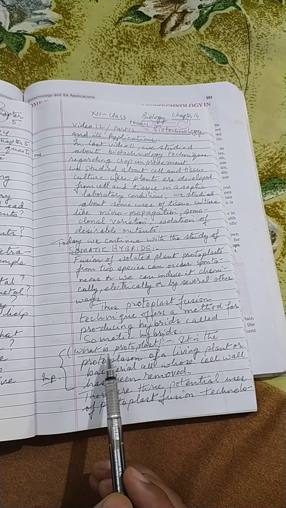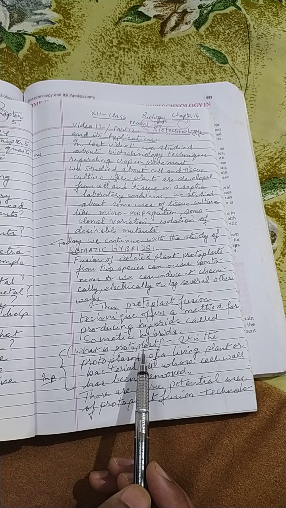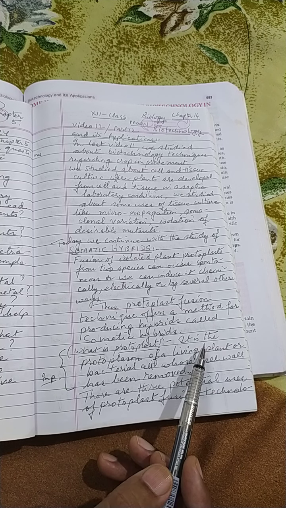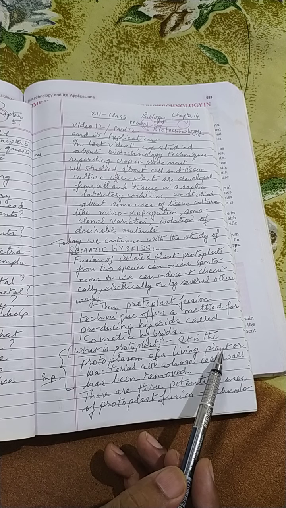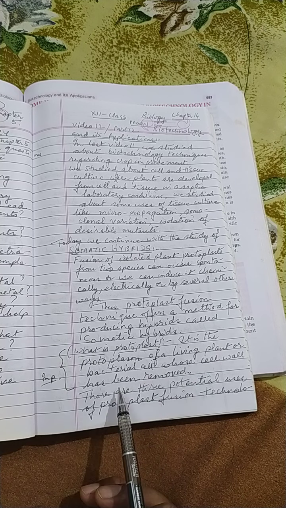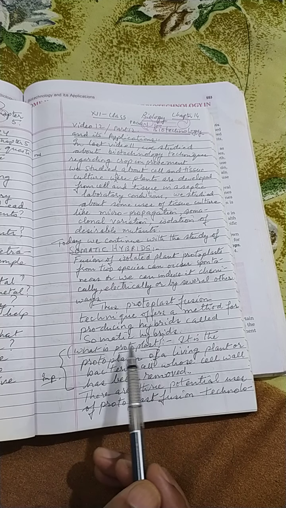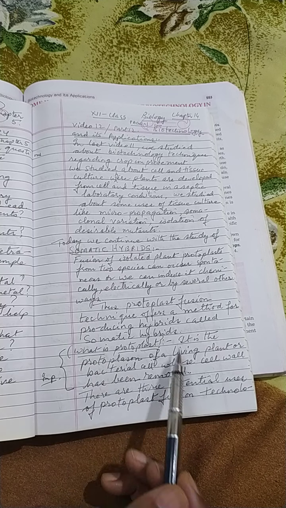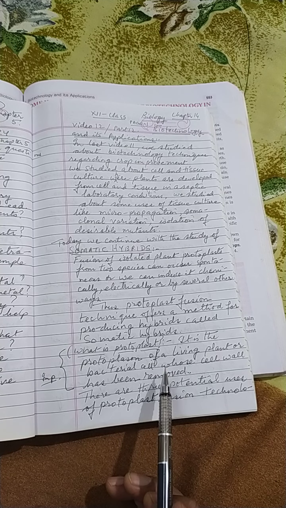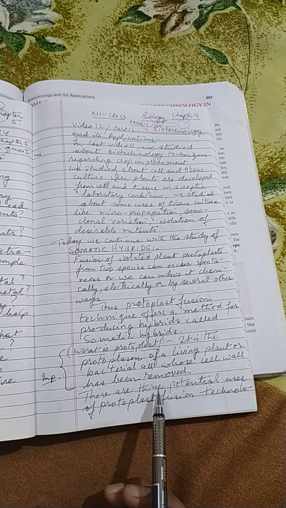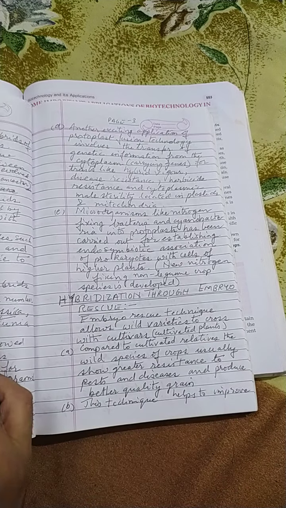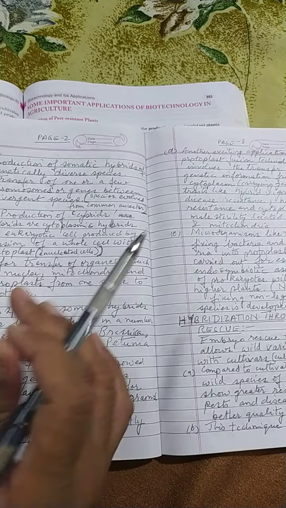And what is a protoplast, children? If you remember, a protoplast is the protoplasm of a living plant or bacterial cell whose cell wall has been removed. So what is inside is the protoplasm of the cell once its cell wall has been removed. There are three potential uses of protoplast fusion technology.